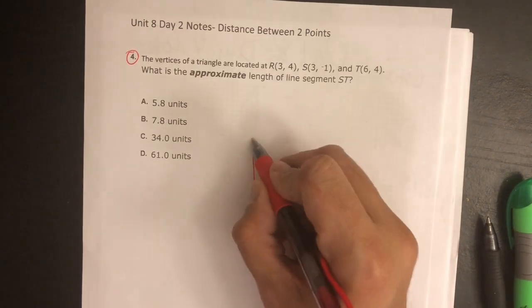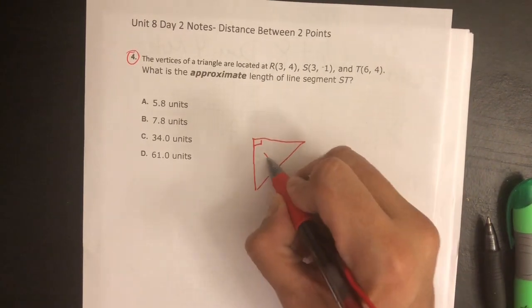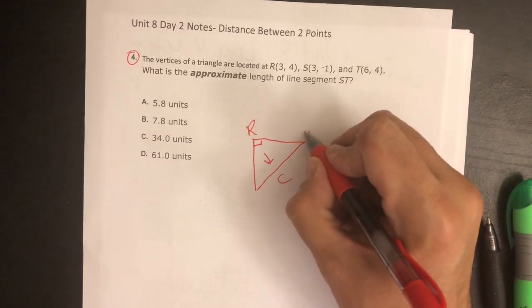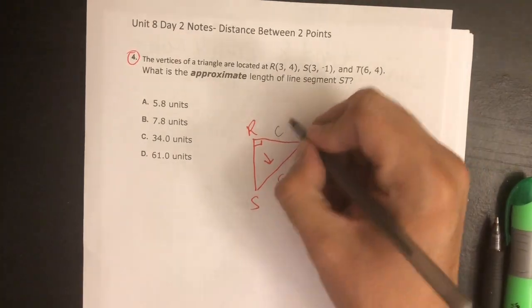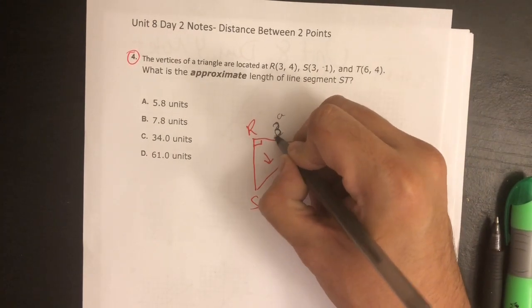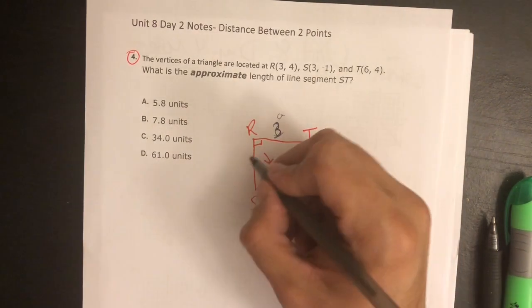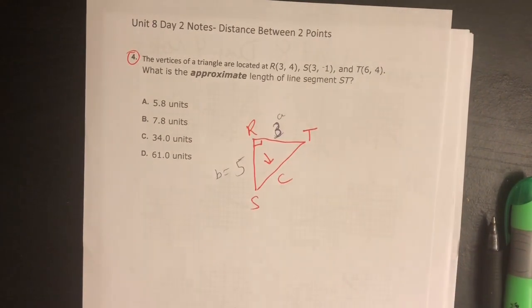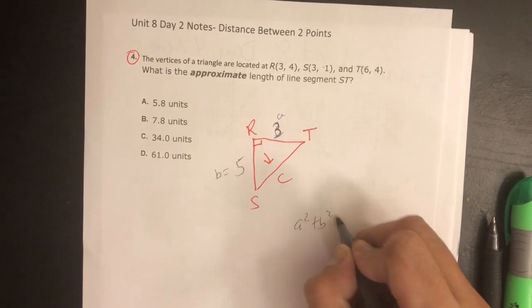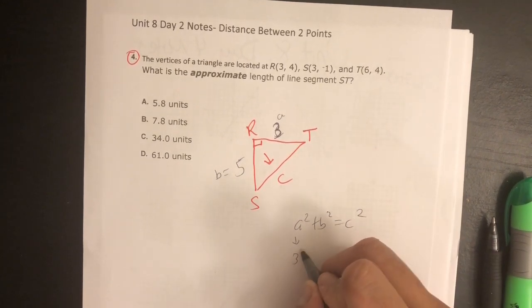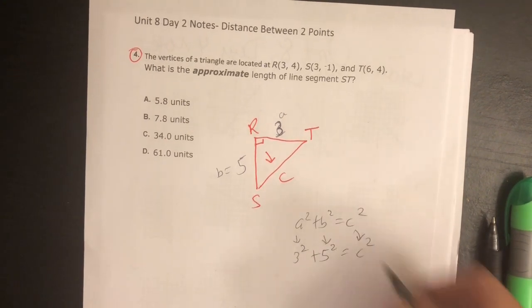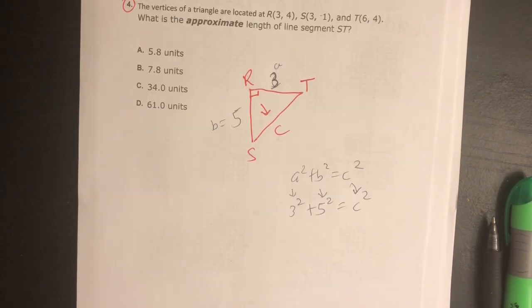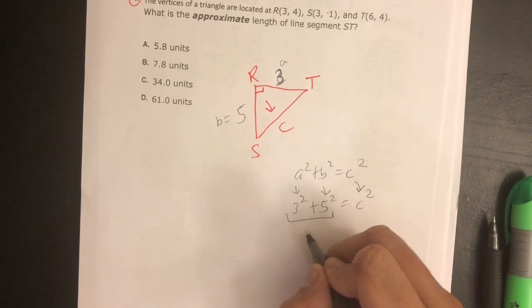Across from the 90-degree angle is your letter C. This is R, T, S. We said this was 3, which is the letter A, and this is 5, which will be the letter B in my theorem. So now, A squared plus B squared equals C squared. That will be 3 squared plus 5 squared equals C squared. Now, 3 squared plus 5 squared should give me 34.